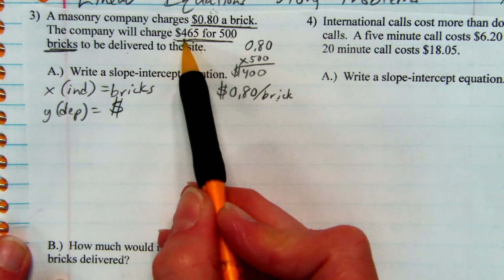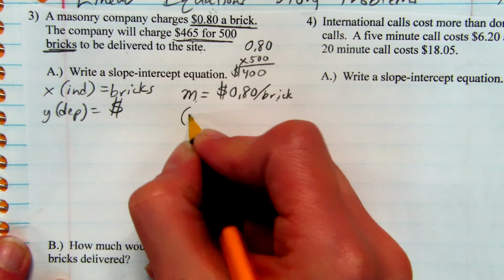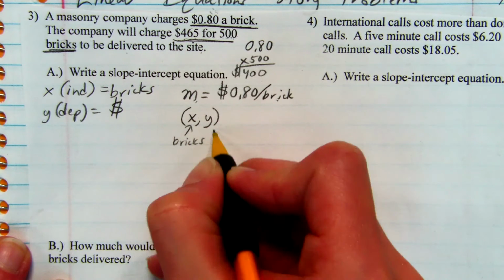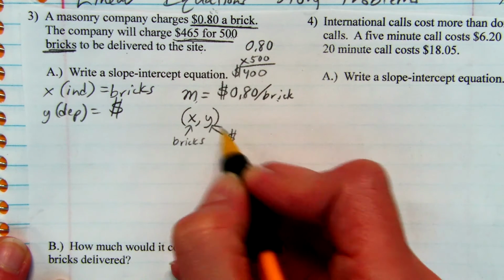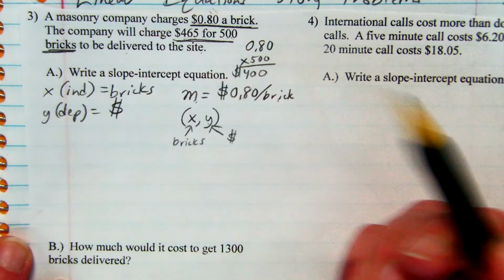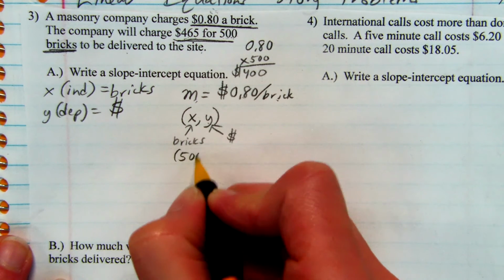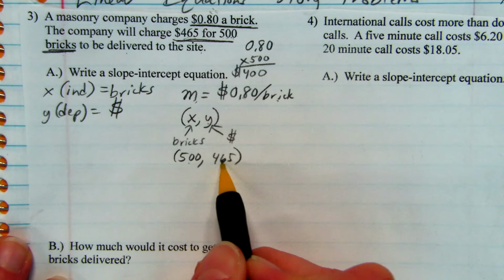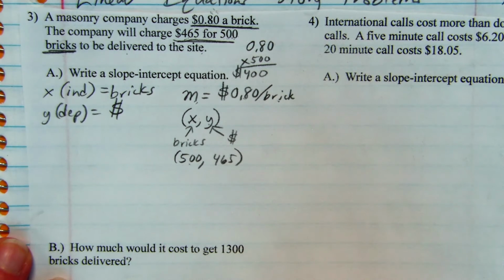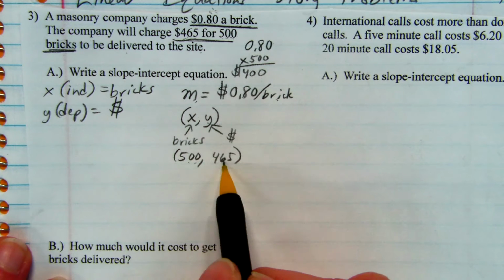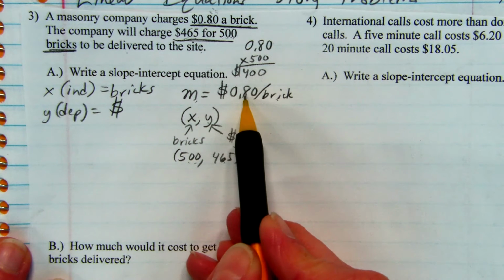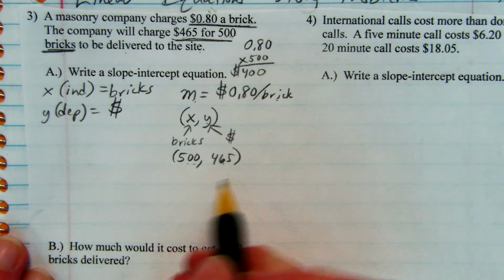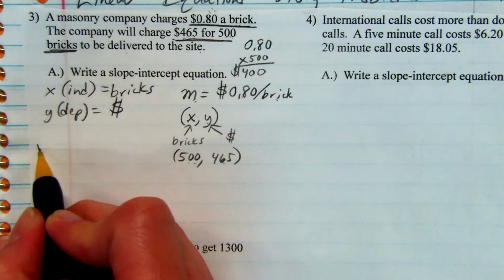And then they gave us $465 for 500 bricks. So if we think about what X and Y represent, remember that X is bricks and Y is how much you're going to pay, the dollars. I could turn that into a point. That would be 500, 465. I just put the bricks for X and the 465 in for Y. So now I have 1 point and I have the slope, and I can set up the equation and get it all rearranged. So I only have 1 point to choose from, so not a lot of choices. We just set it up.